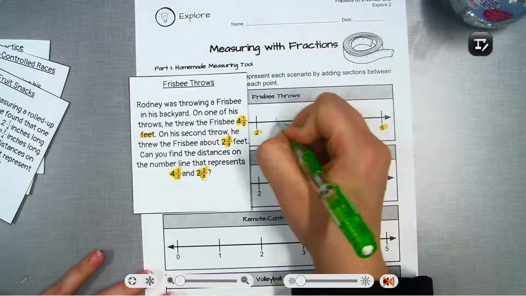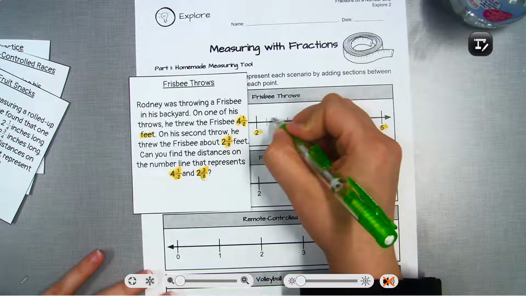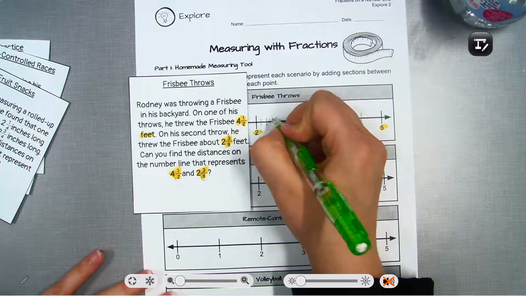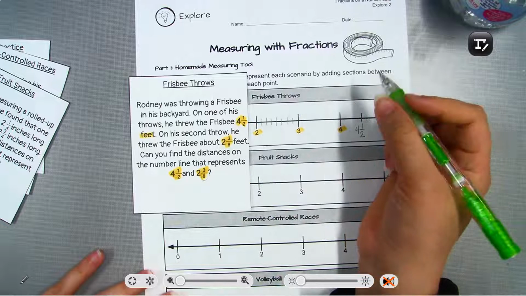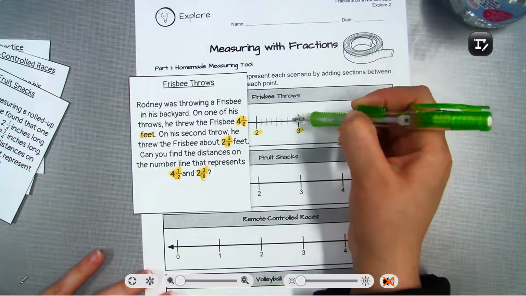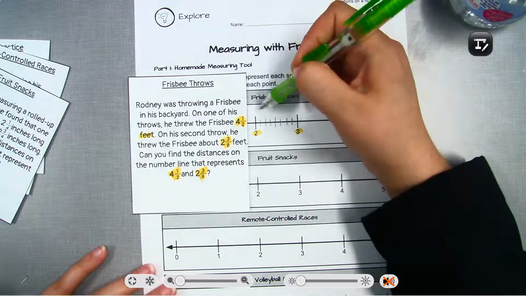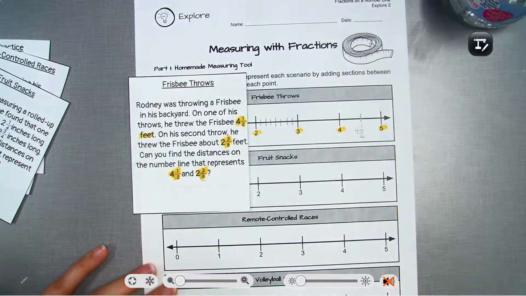Now I'm going to go make half again on both sides. And I'm going to half it again. So that means you should have 1, 2, 3, 4, 5, 6, 7 tick marks. And if you count the spaces, I have 1, 2, 3, 4, 5, 6, 7, 8 spaces.